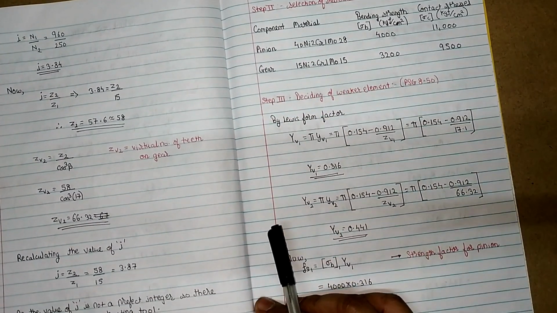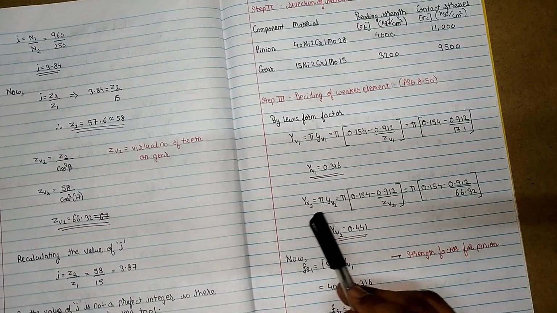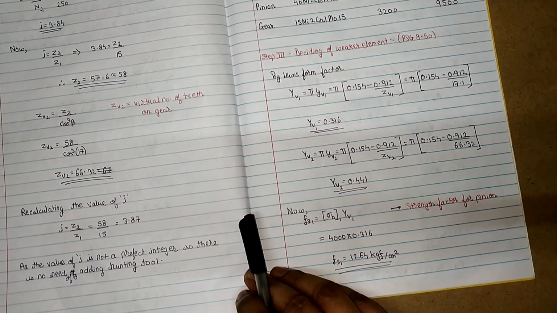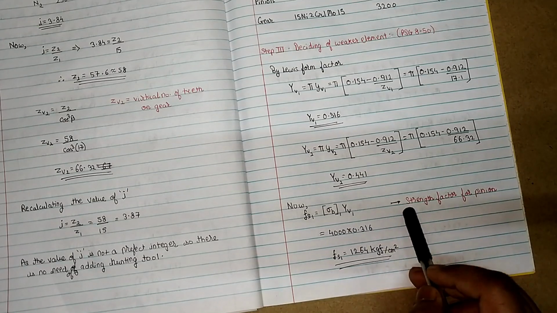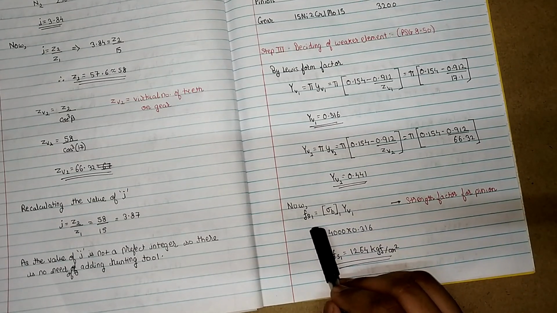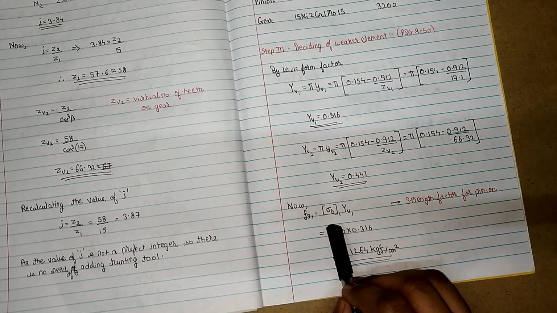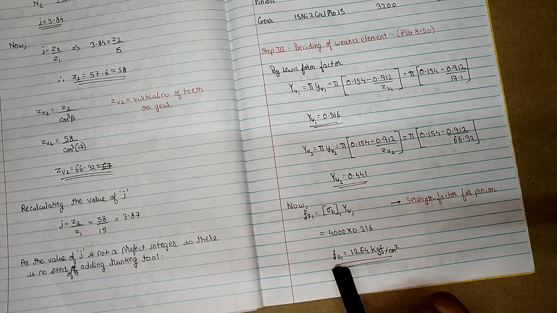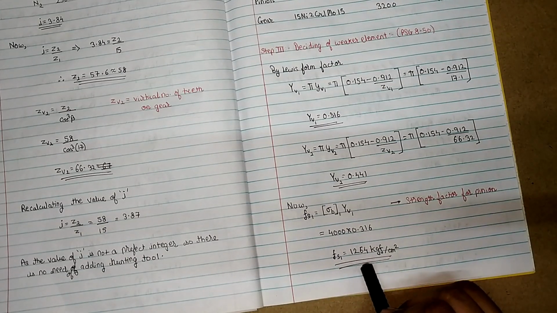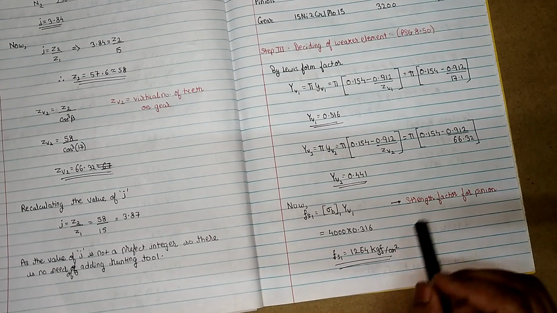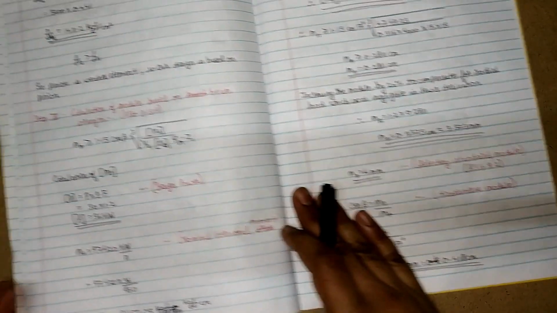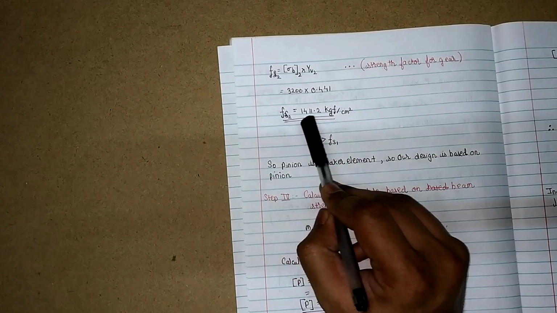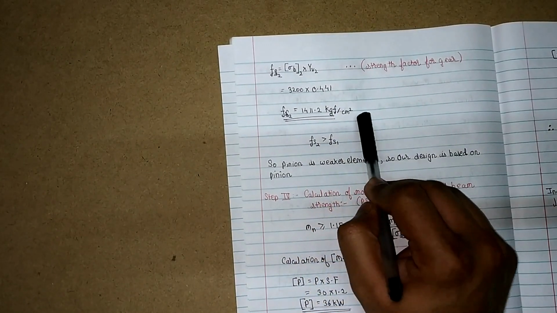0.316. Similarly, we can calculate the value of capital YV2, which comes out to be 0.441. Now, we are calculating the strength factor for pinion. For this, the formula is Fs1 is equal to sigma b1 capital YV1. Putting all the required values, we get the value of Fs1, which comes out to be 1264 kg per centimeter square. Similarly, we can calculate the value of Fs2, which comes out to be 1411.2 kg per centimeter square.